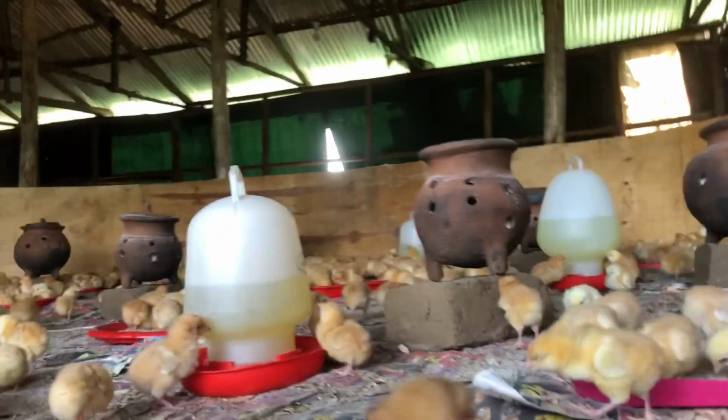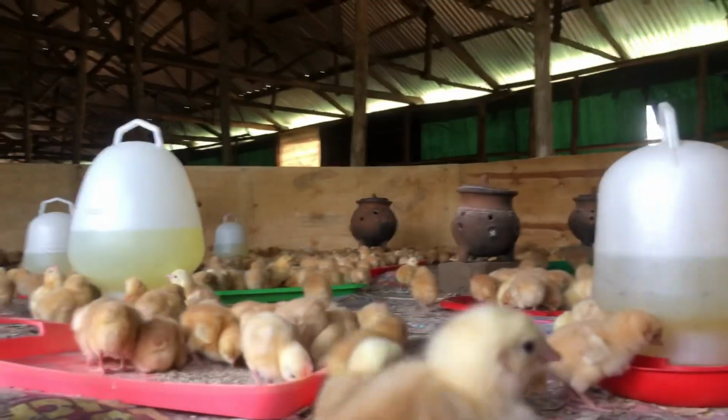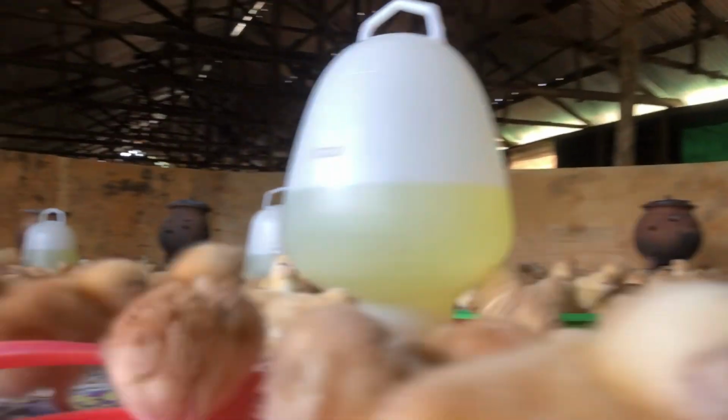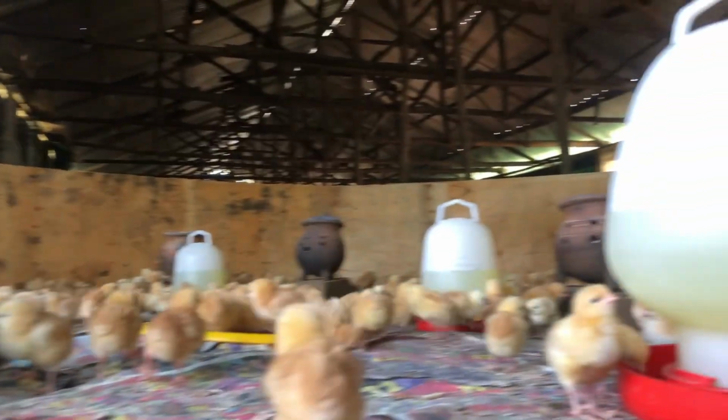We also have the other brooder. It is a bit dark on the other end. That's why I don't want to go there, because I'm using the light on the other side. So that is what you really need to know when you're keeping chicks on your farm.